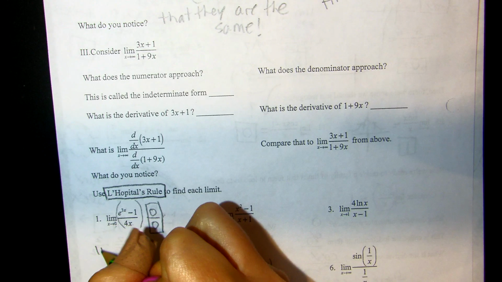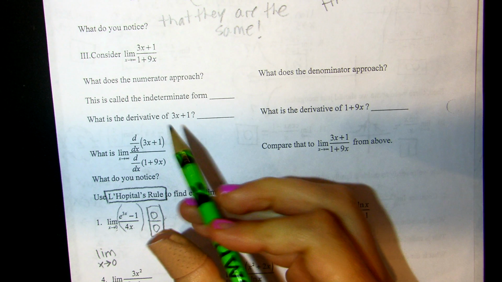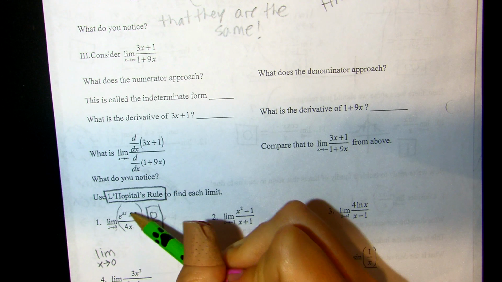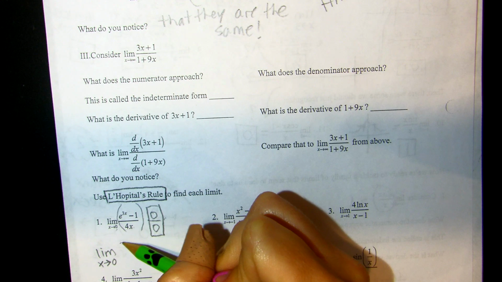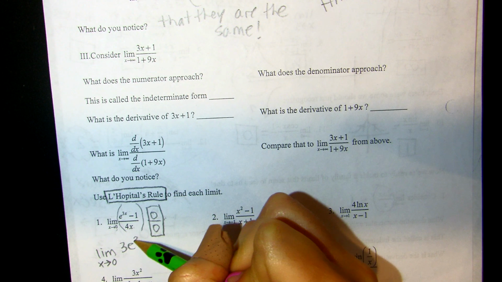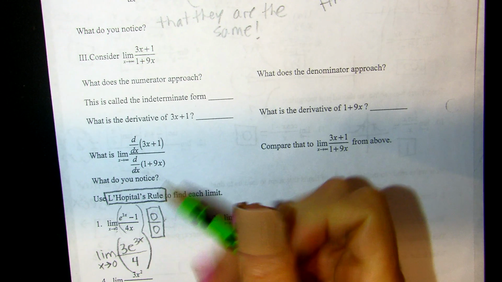So for L'Hopital's rule, I am writing a completely new problem. This is not how you take derivatives. You use quotient rule to take the derivative of a quotient. But the derivative of the top is 3e to the 3x, and the derivative of the bottom is 4.